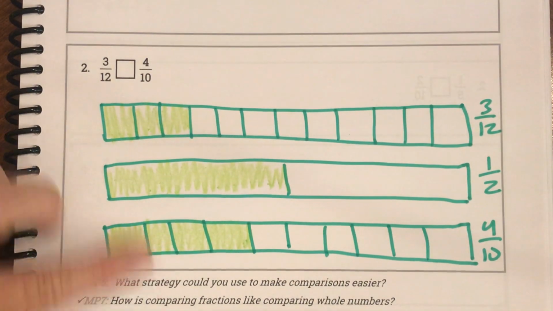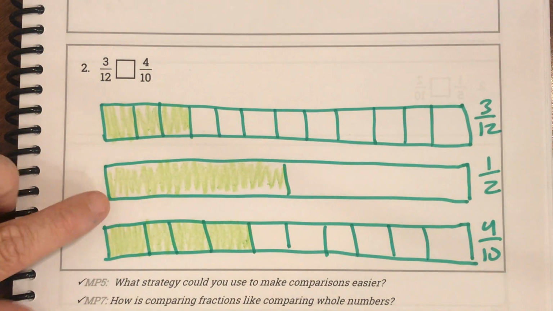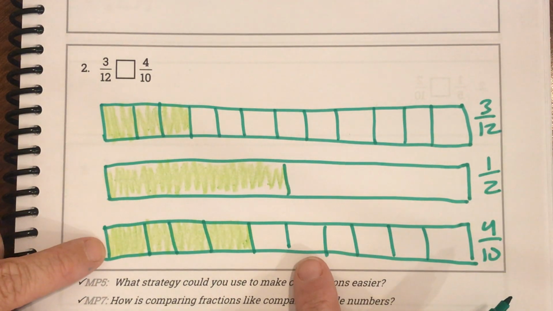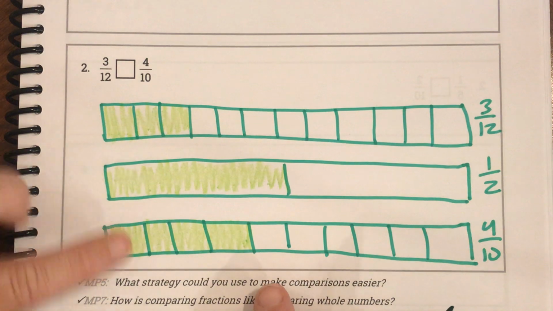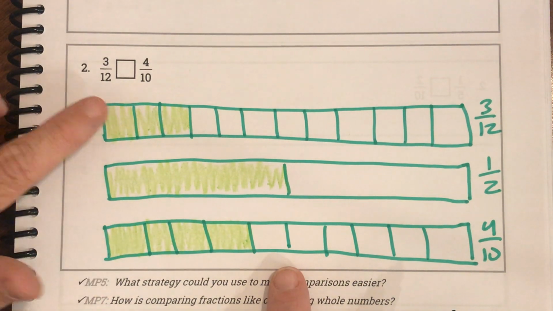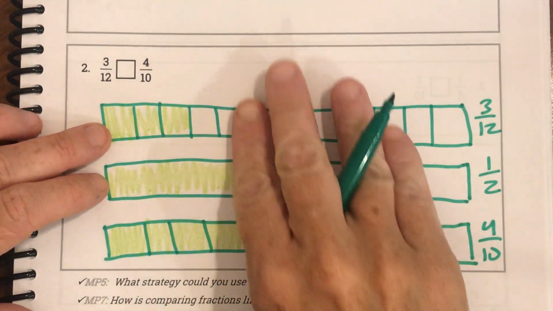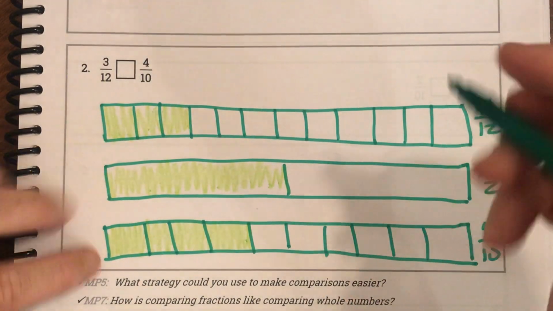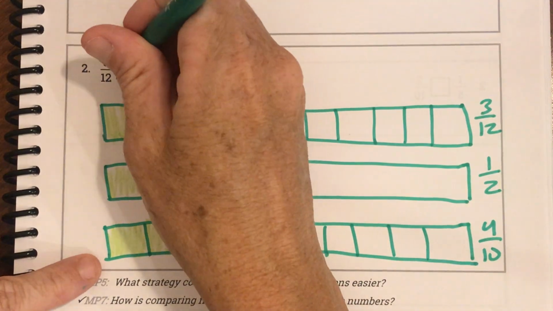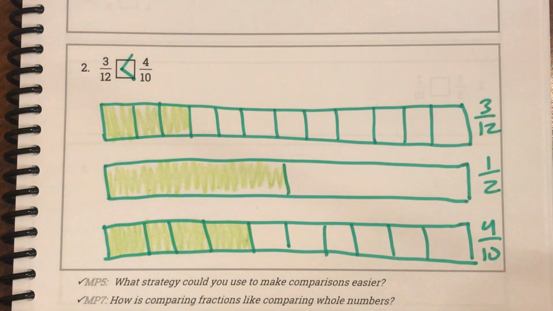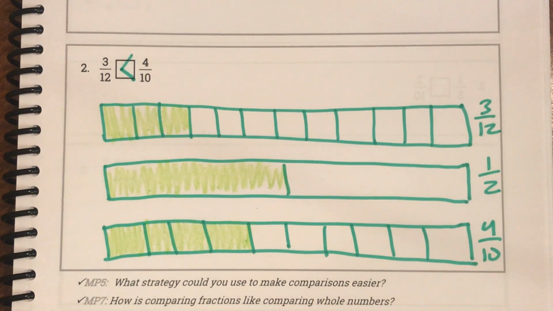So this one's kind of close, but it's still pretty clear they're both smaller than 1/2, but 4/10 is larger than 3/12. It's larger than 3/12, and I can see when they're kind of lined up like that. So I'm going to grab the 4/10, which means I'm using the less than sign.